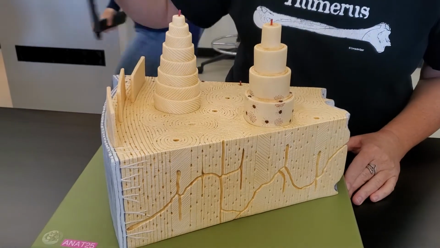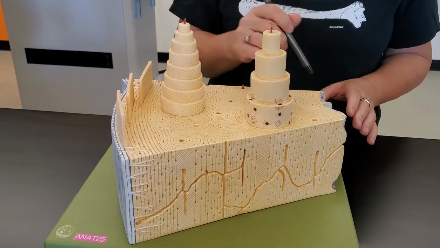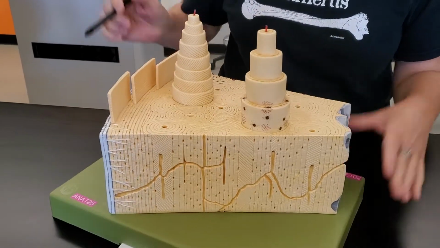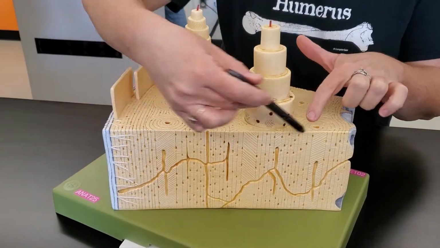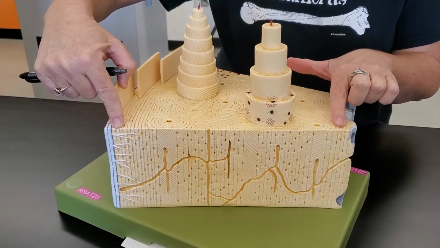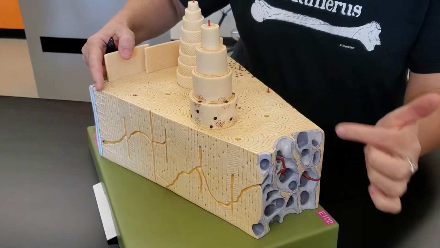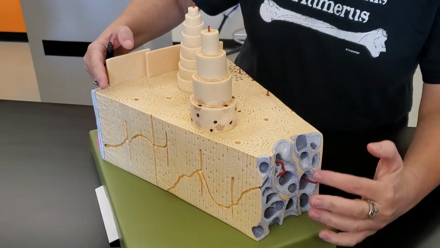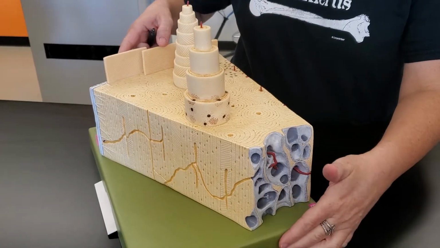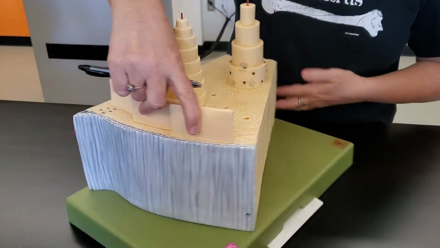So here's our model of bone, and we can see we have two types of bone here. This that looks mostly solid, this is the compact or cortical bone, and then this that looks like bands of tissue, this is the spongy or cancellous bone. So let's start on the outside of our model.